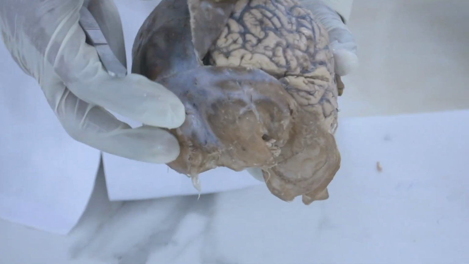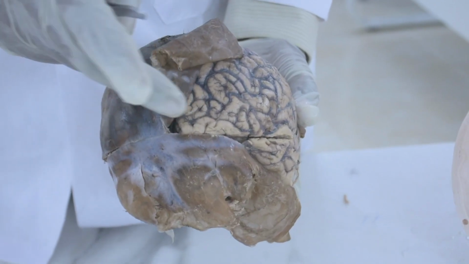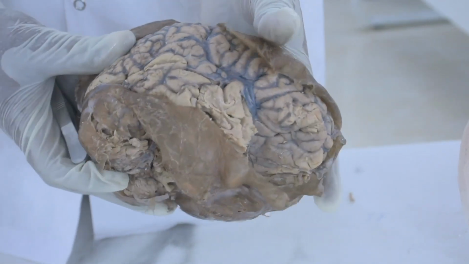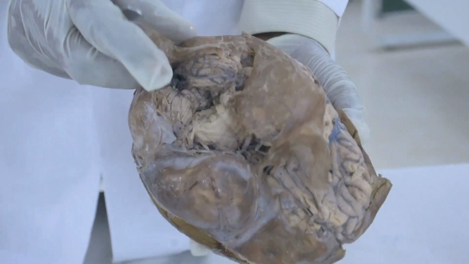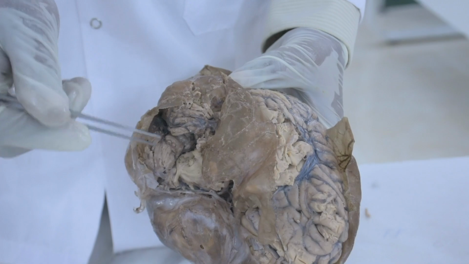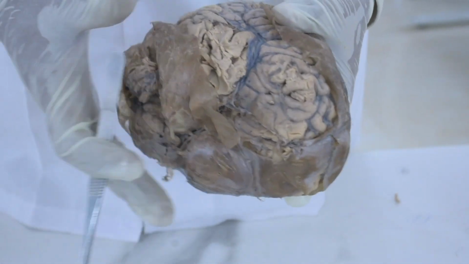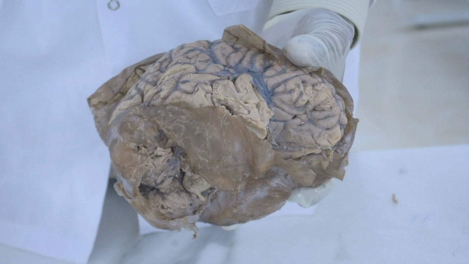This is the posterior aspect, or the occipital lobes, right and left. Inferior to the brain, posteriorly, we will find this very important structure, which is the cerebellum. This is the cerebellum. Actually, the brain is divided into many areas.